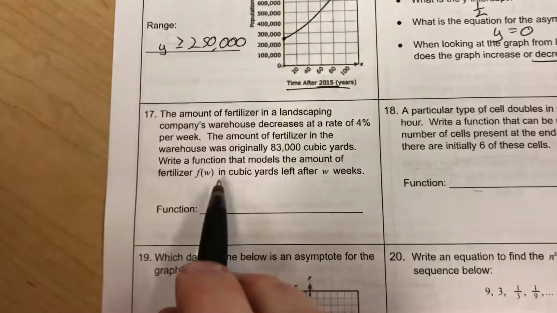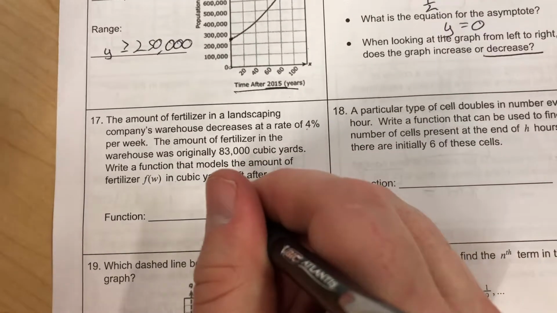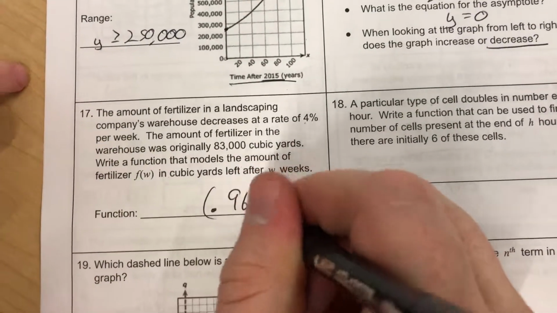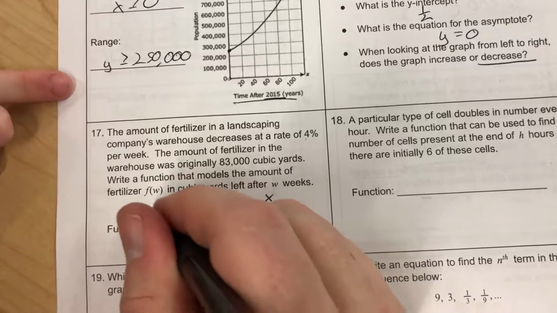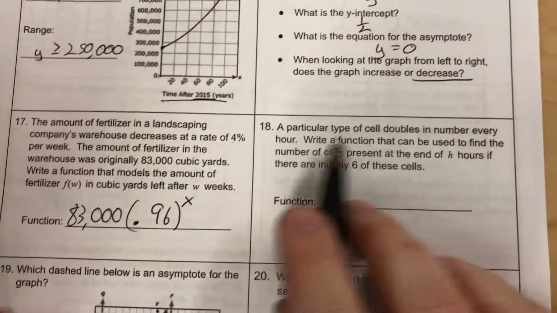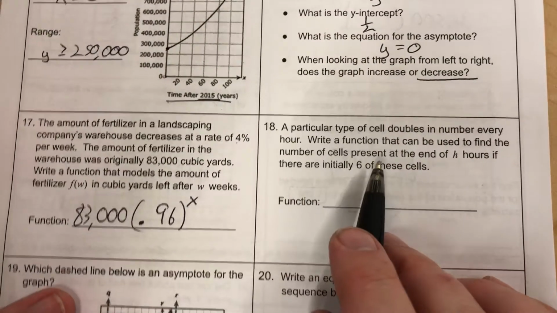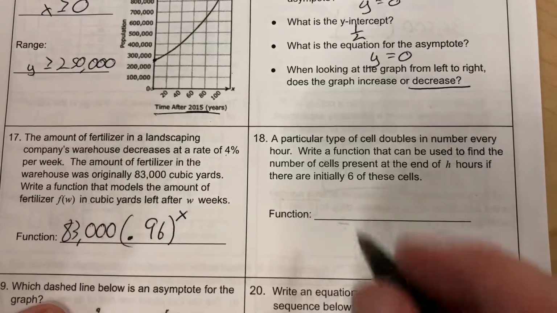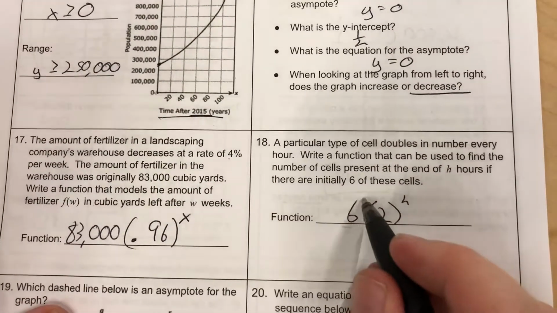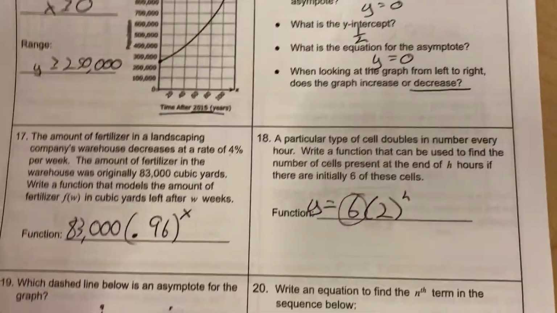The amount of fertilizer on this one, left after x weeks, if it's decreasing 4%, we multiply by what we keep, which is 96%. That's to my x power, and we have 83,000 there that we're multiplying on that one. A particular type of cell doubles in number every hour. Write a function that can be used to find the number of cells at the end of h hours if there were 6. If it doubles, that's times 2 to the h. We started with 6, so that's our initial value. So y equals 6 times 2 to the h.